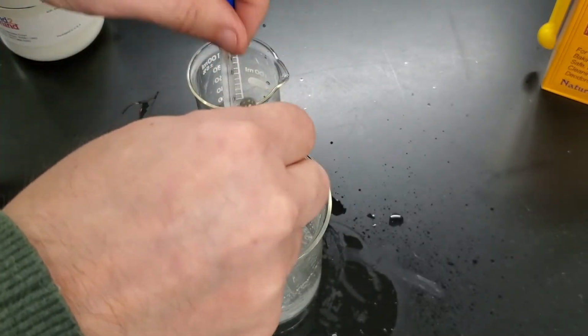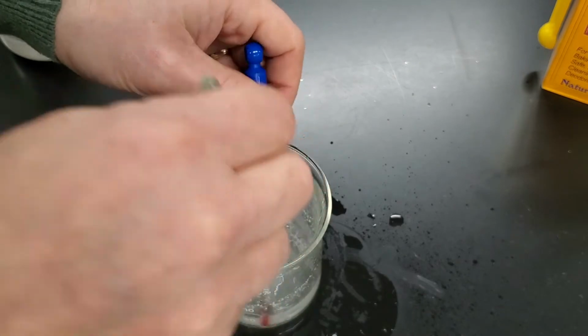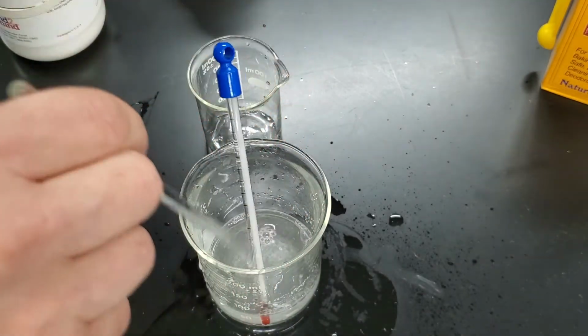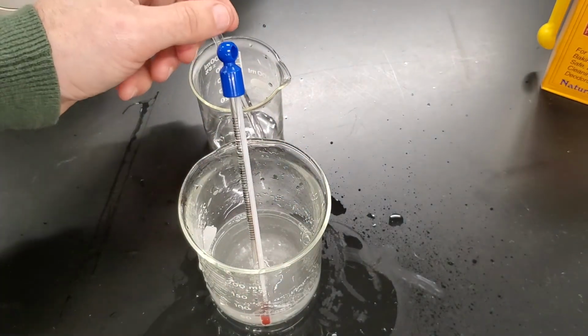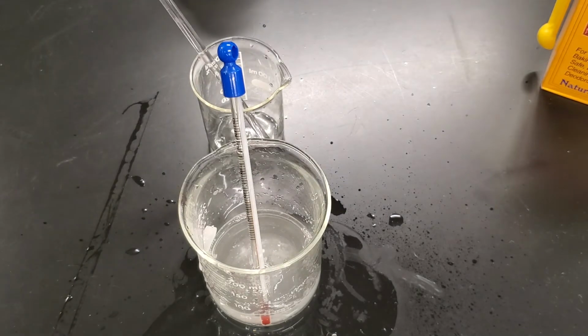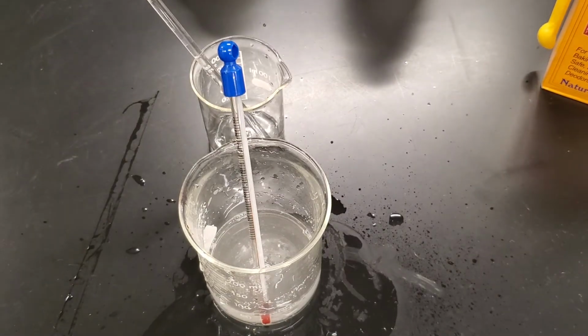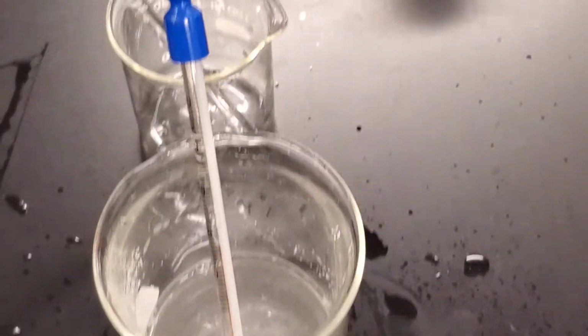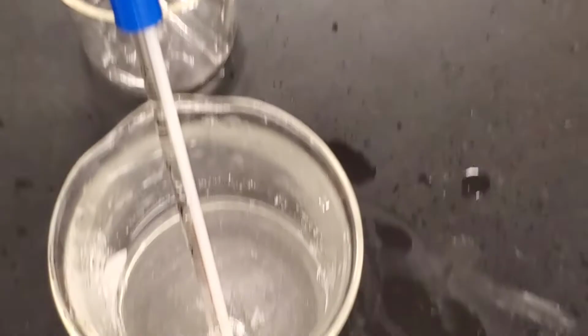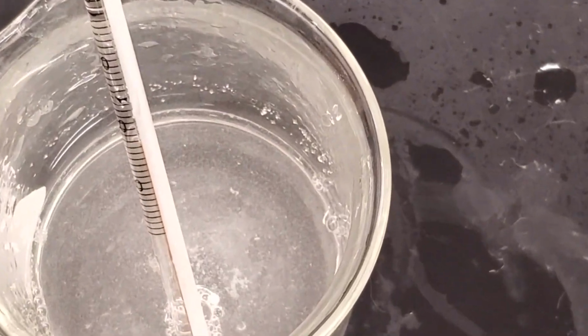I'm going to go ahead and put the thermometer in so it can start reading the temperature as it continues to finish dissolving out. We want to pay attention to any observations or indicators that might be occurring at the moment. So we'll zoom in from the top and see if we see anything.